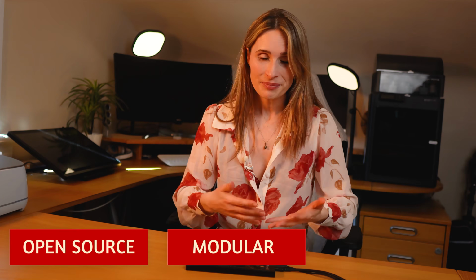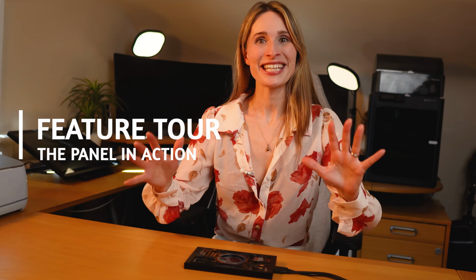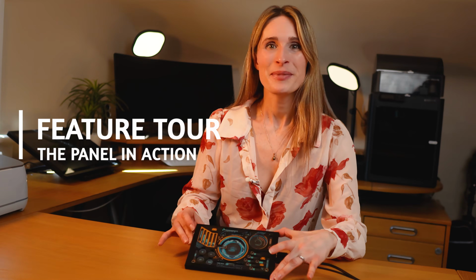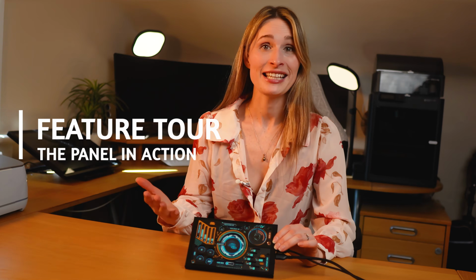I have, of course, built this along my usual principles, so it's open source, modular, extensible. Let's get away from all these inhibiting applications used in these sorts of PC panels. Let's start by giving you a tour of the panel, because this is one of the ways the PC can alert you to its status.